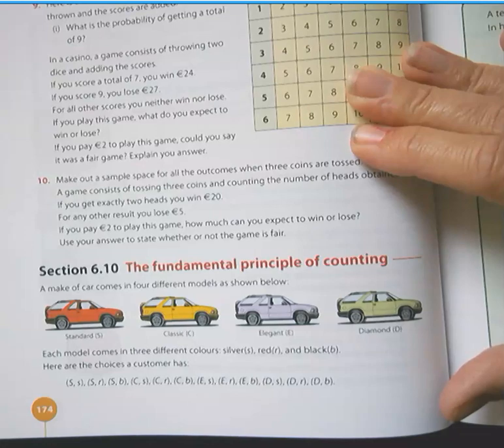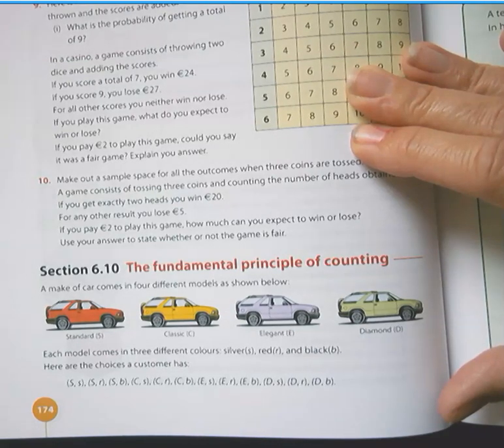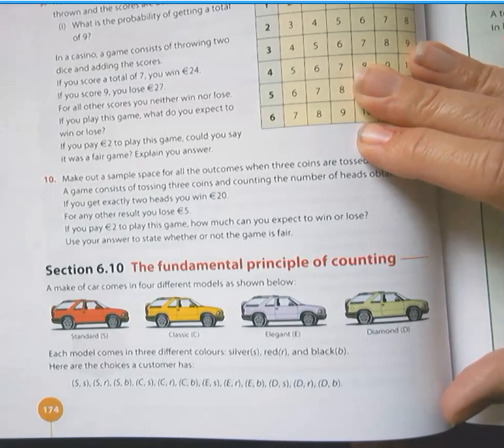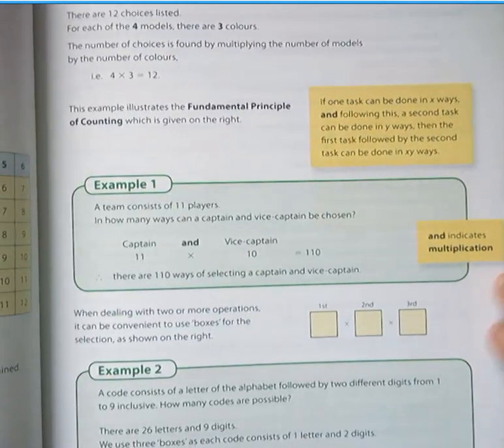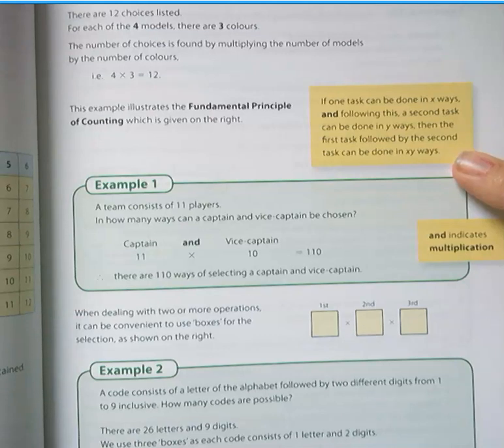One of the things you have to know for probability is the fundamental principle of counting. You have to know what that actually means. In your textbook, it's covered on page 174. Your fundamental principle is basically, you learn off the definition. It says, if one task can be done in X ways, and following this, a second task can be done in Y ways, then the first task, followed by the second task, can be done in X times Y ways.